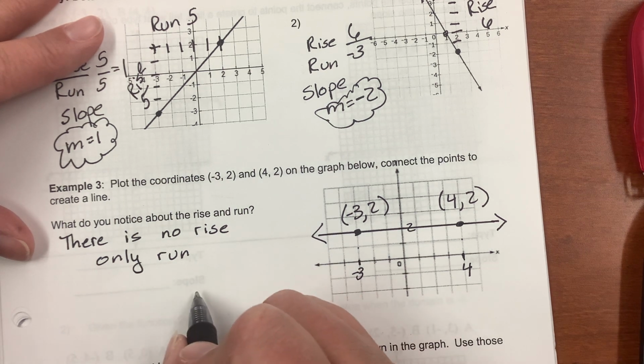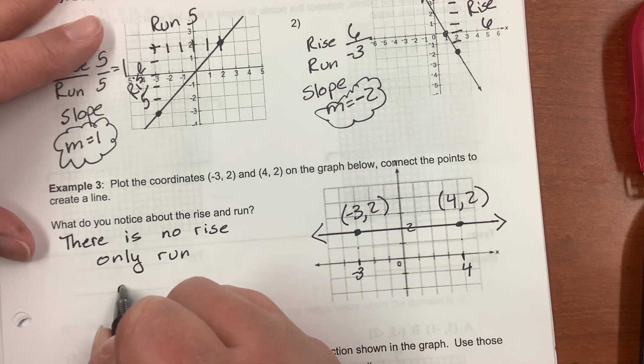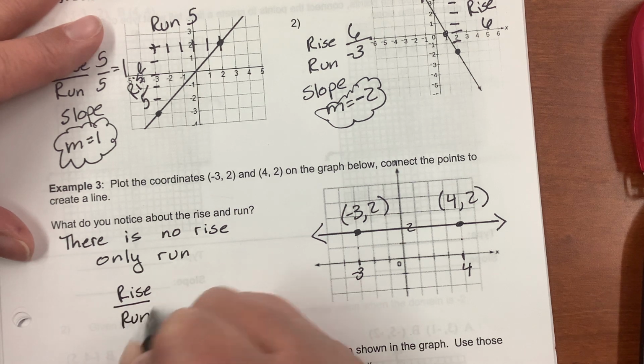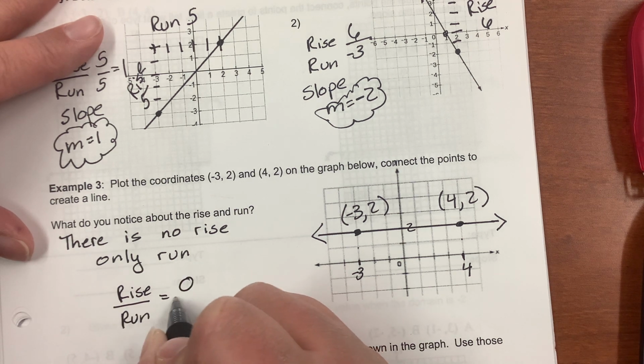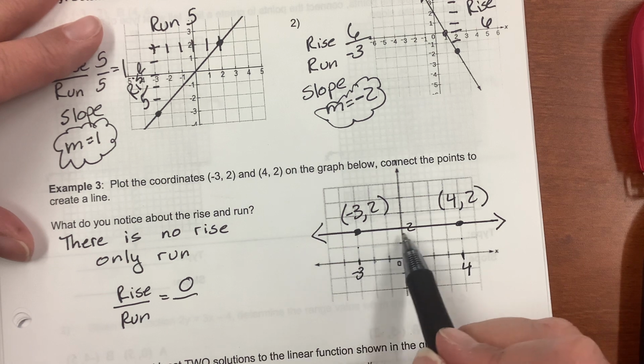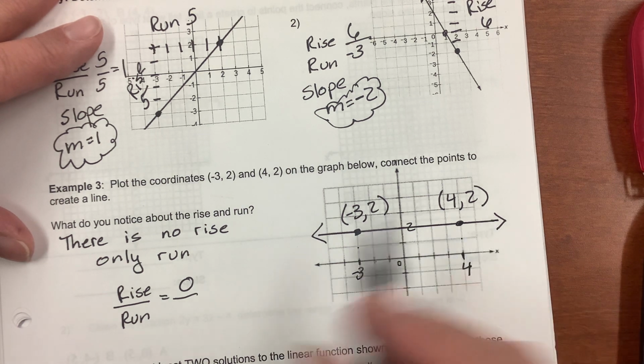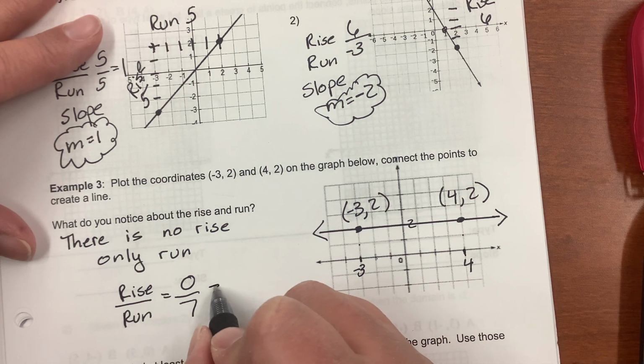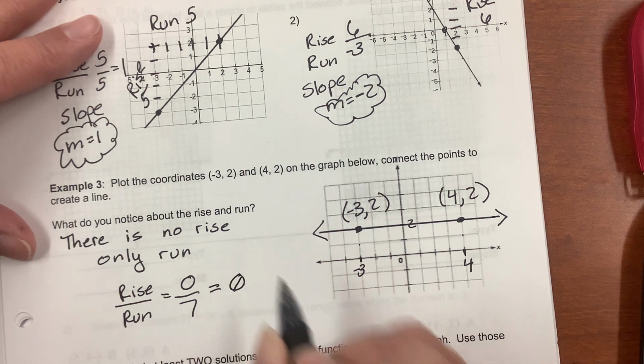So my slope, rise over run, there's no rise, so that's 0. And the run is 1, 2, 3, 4, 5, 6, 7. And if I put 0 over 7 in the calculator, I get 0.